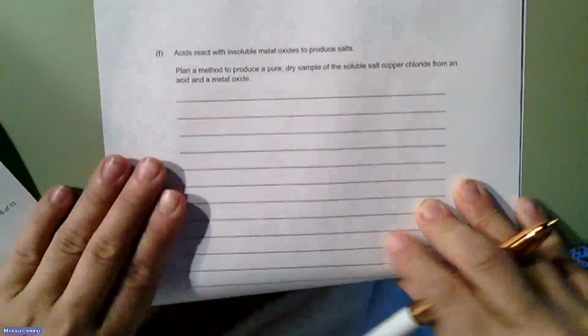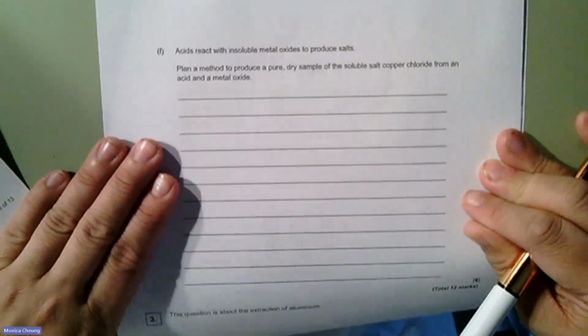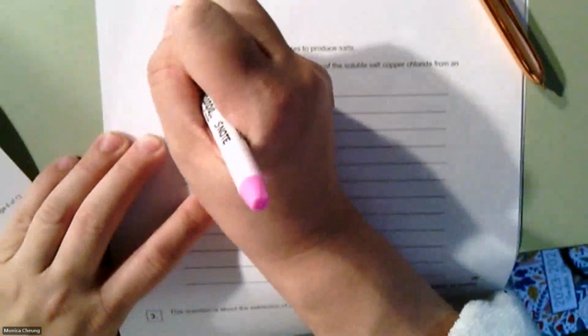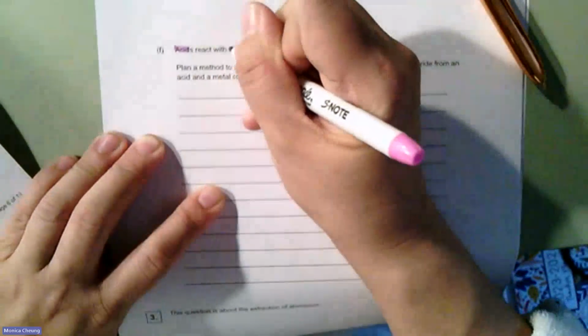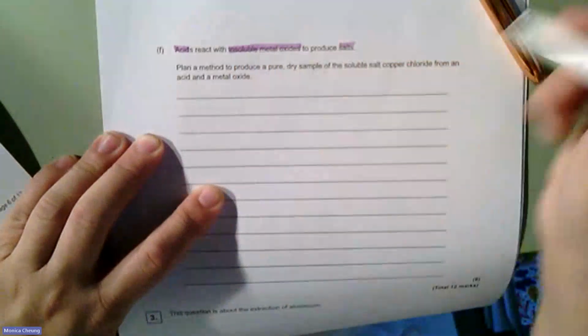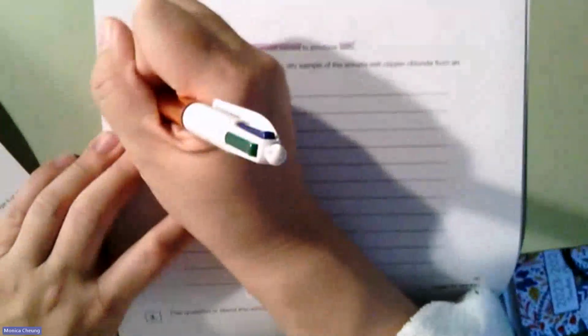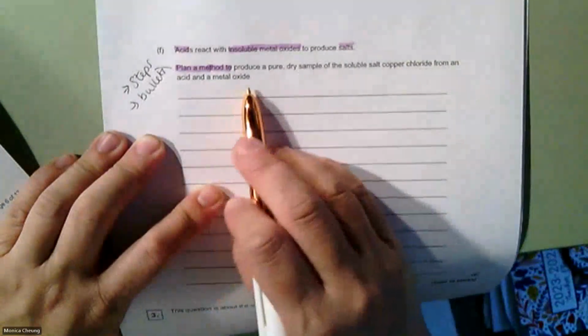Right, this question, we are looking at acids reacting with insoluble metal oxides. So we've got acid reacts with an insoluble metal oxide to produce a salt. This is plan, a method. Like I mentioned in my earlier video, when it says plan, it wants steps. This could be bullet points, that's accepted, or a flowing paragraph. Steps and bullet points are probably easier. It allows you to see each step individually.